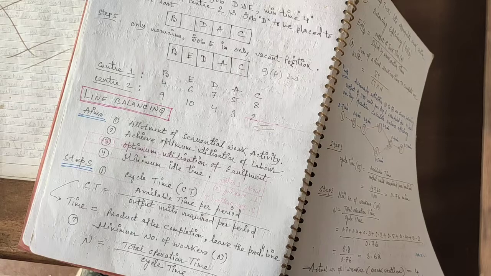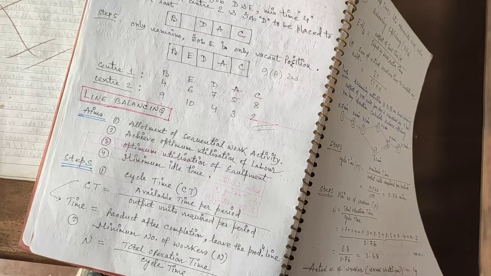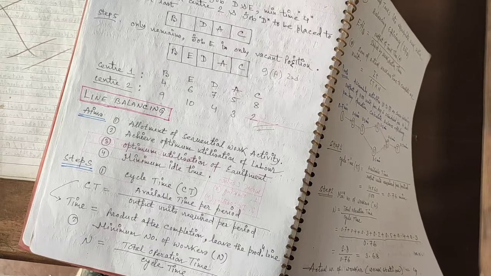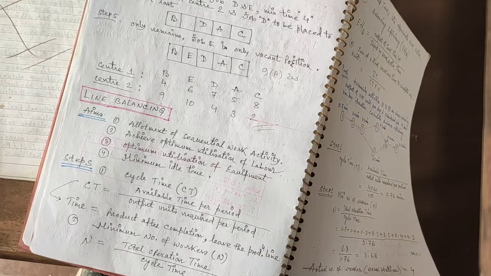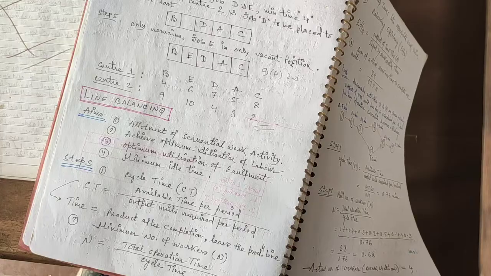We end here. This is the second class on line balancing. Okay, so next we have PPC, production planning and control. So in the next day we will be on another topic regarding PPC.